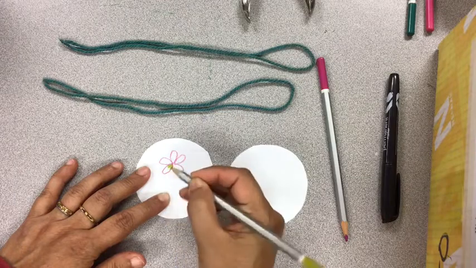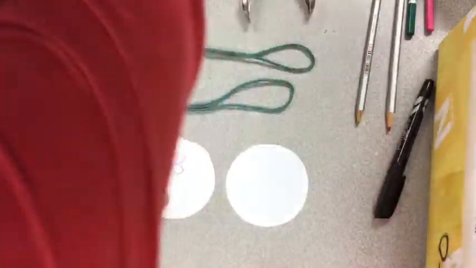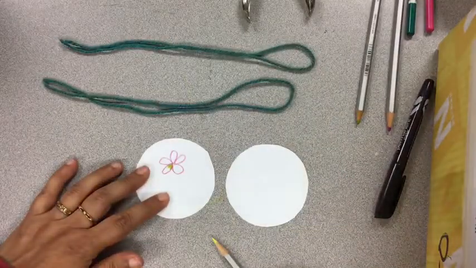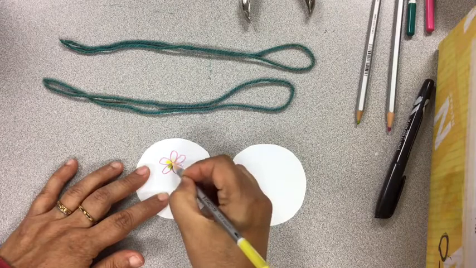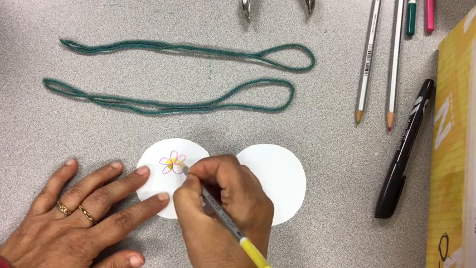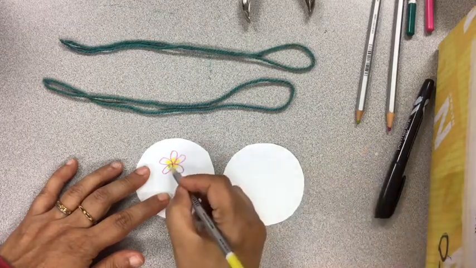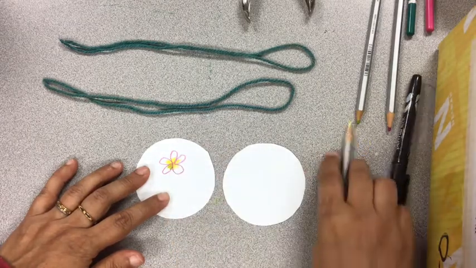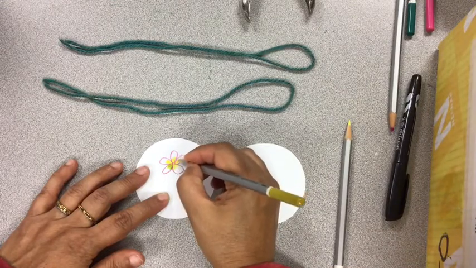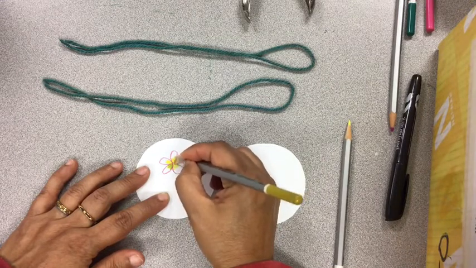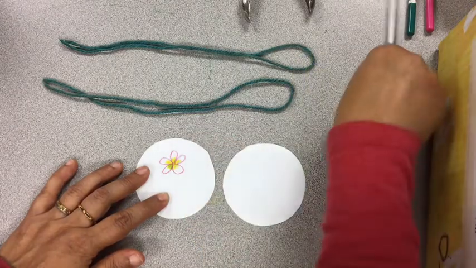One thing I'll tell you is if you have 2 strings on both sides, I'm just going to remind that, then the picture is going to turn upside down. So whatever you have in the front or in the back, one has to be upside down. But if you're doing side by side, which I am going to show you later, both the pictures can be the same side up.